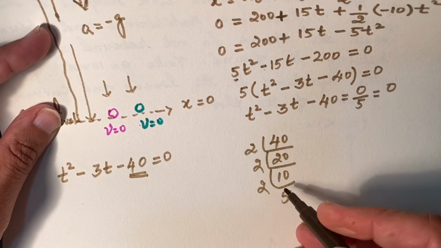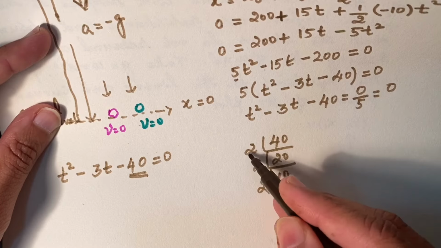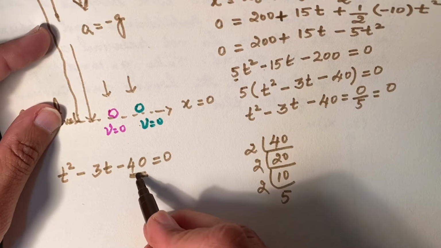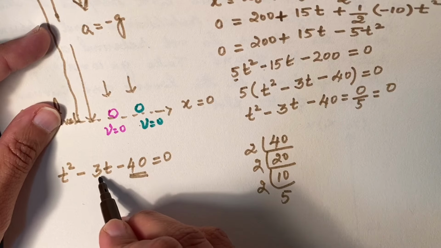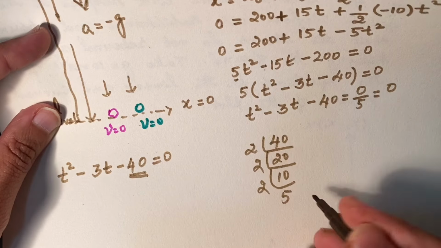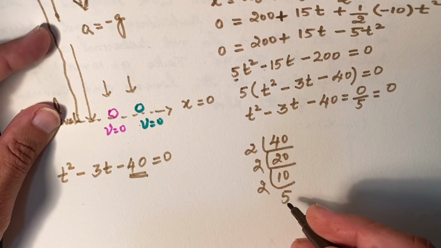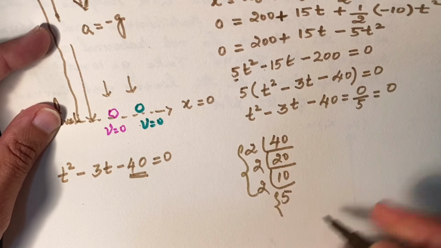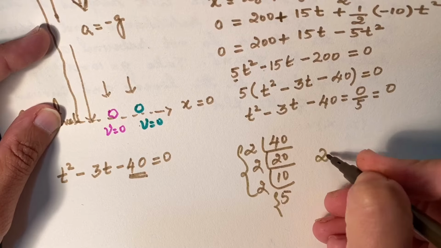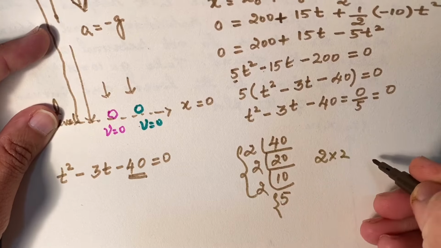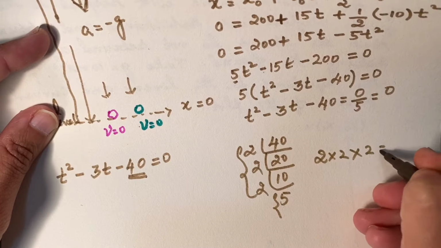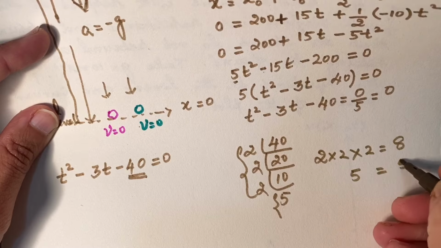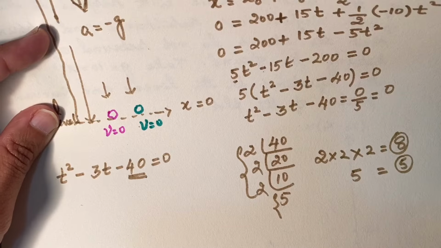Now I will have to arrange these 2, 2, 2 and 5 in such a way that when I multiply them I should get 40, and when I add them I should get minus 3, right? So I'll group these separately. I will group 2 into 2 into 2 as 8, and then I have 5. So 8 and 5 are the two factors.